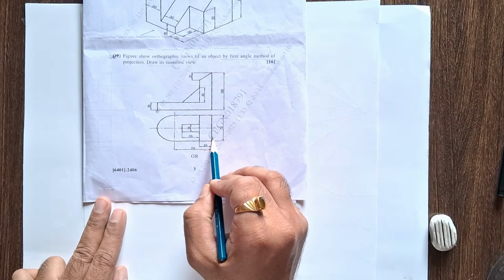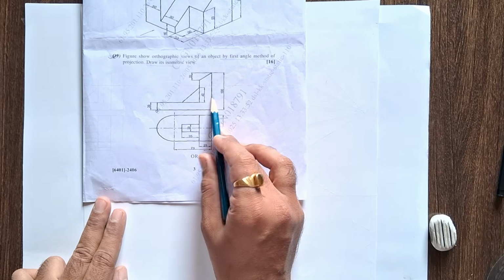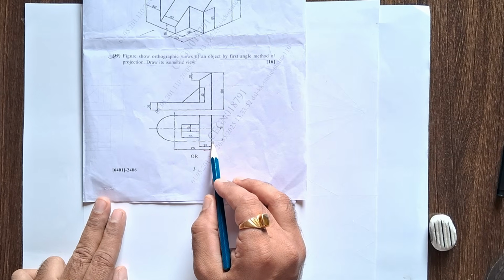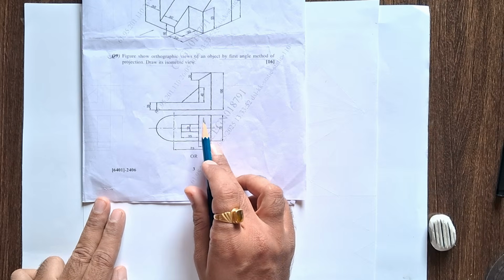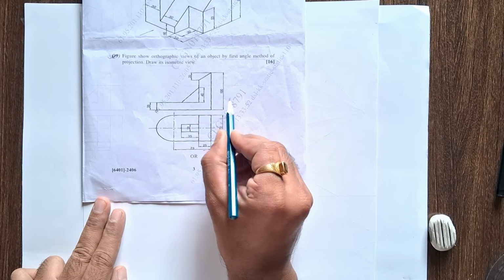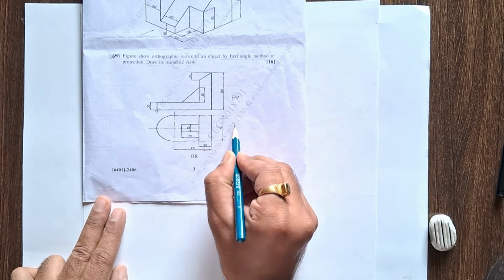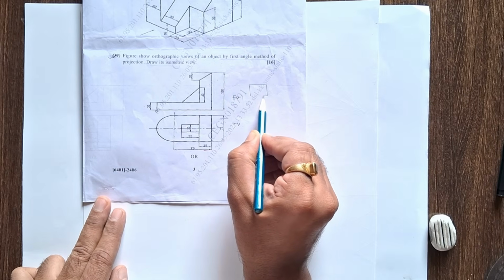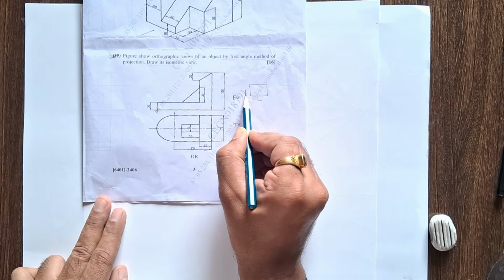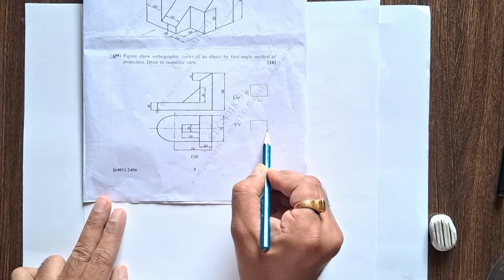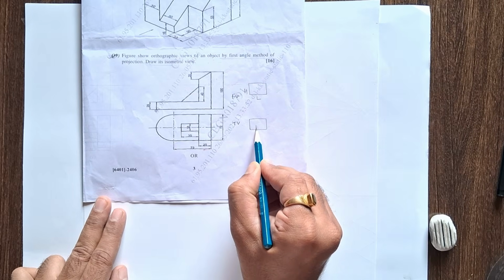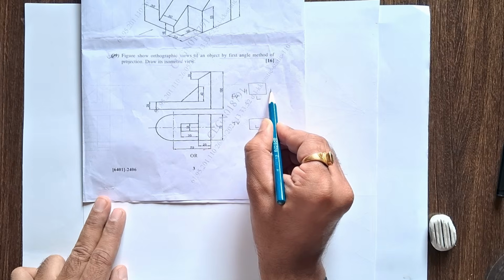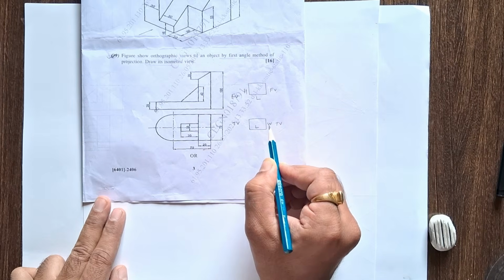Now in this problem, the front view and top view are given. So first we find the overall dimensions of these views. This view is the front view. This is the top view. In the front view we get length and height. In the top view we get length and width. This is the front view. This is the top view.